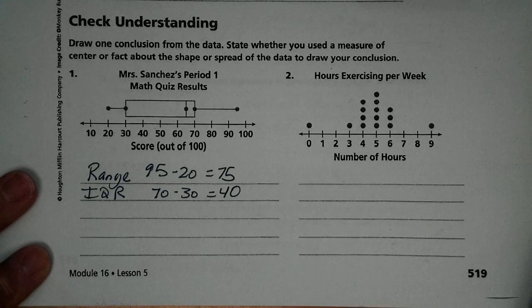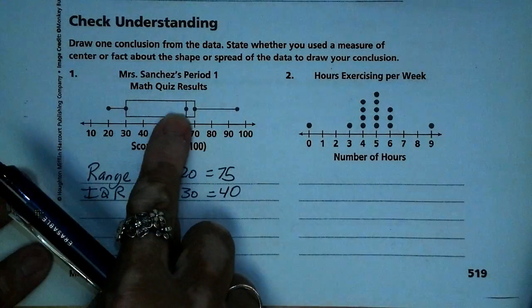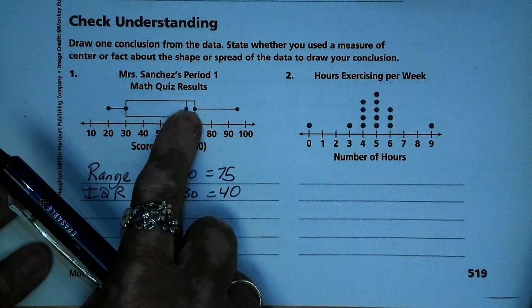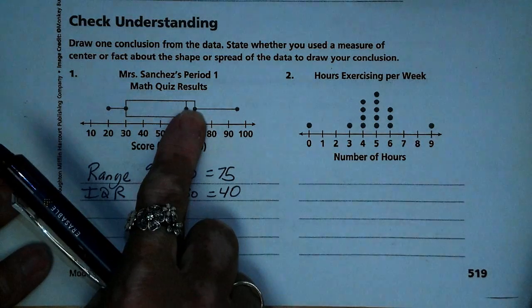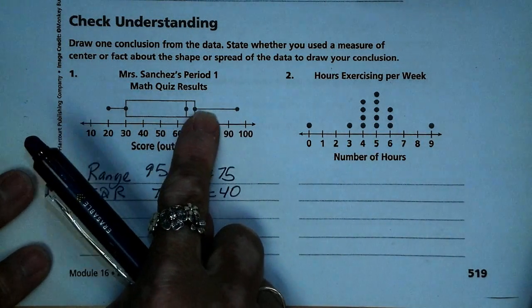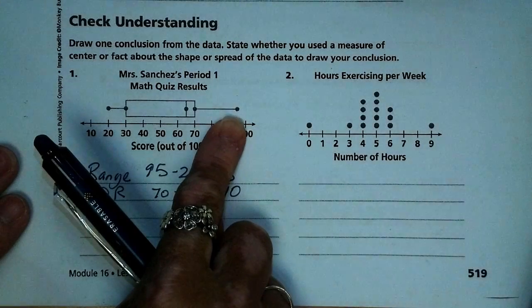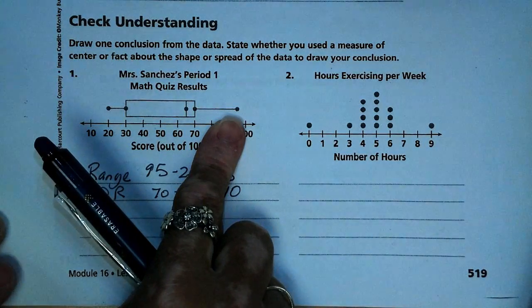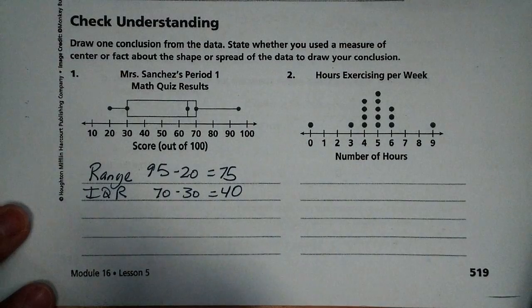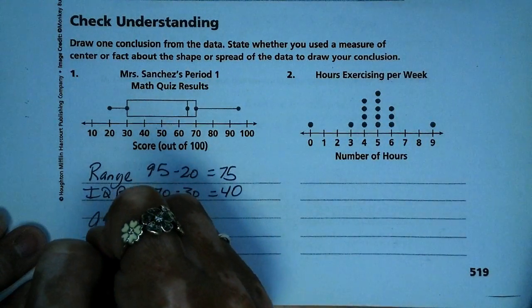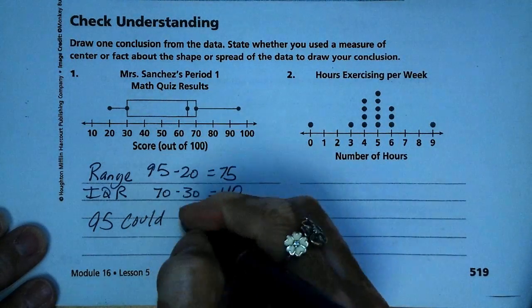About what? So if this is my median, right? There's a lot of data points between here and here, right? 95 could also be an outlier.